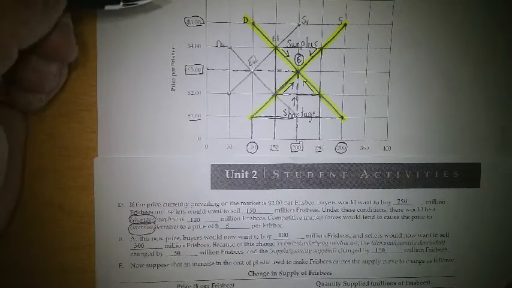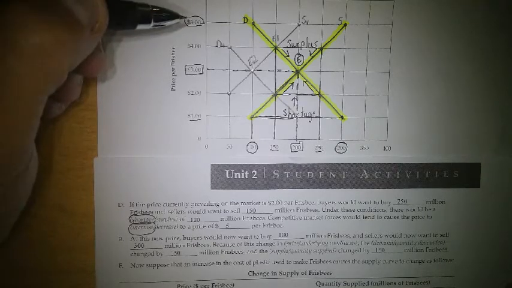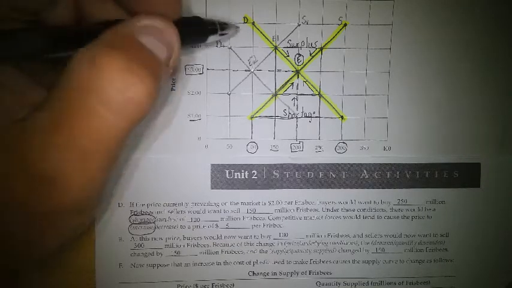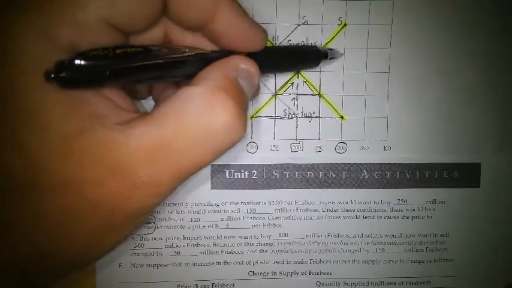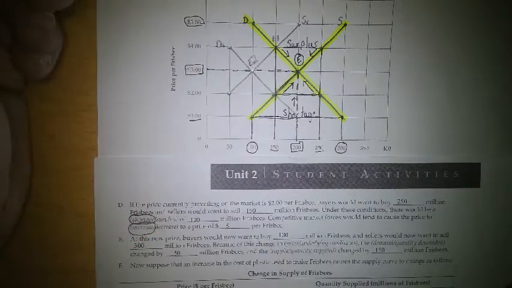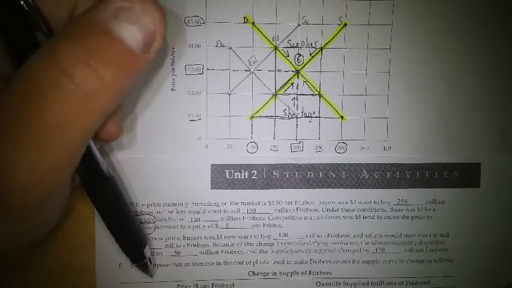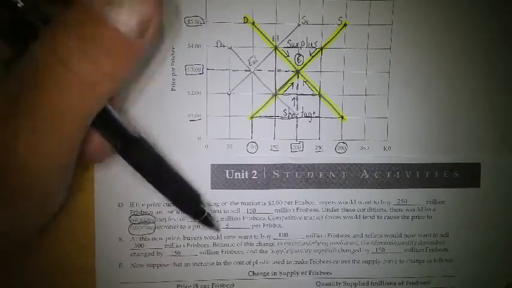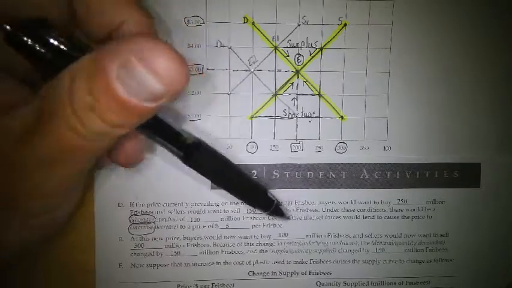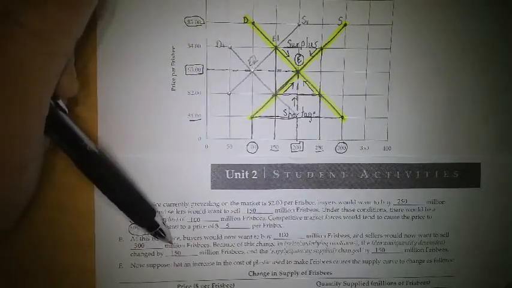And sellers would want to sell how many? Think about that. $5, that's a lot of money. So they're going to want to sell how many? 300. So at this new price, buyers want to buy 100 million Frisbees, sellers want to sell 300 million Frisbees.